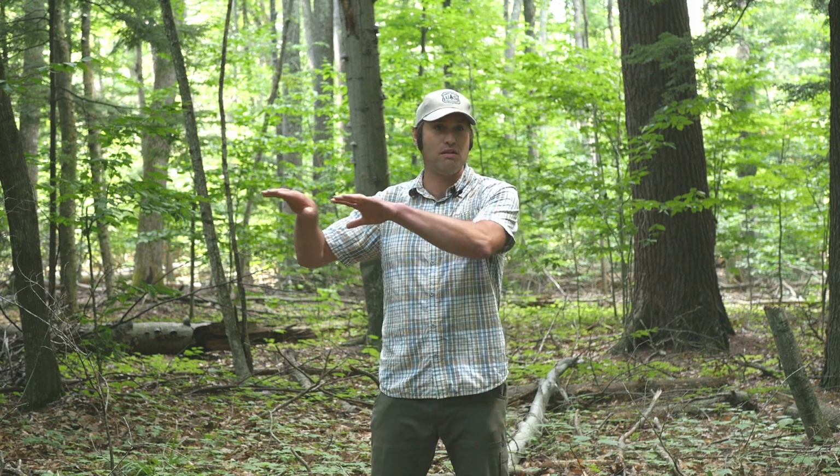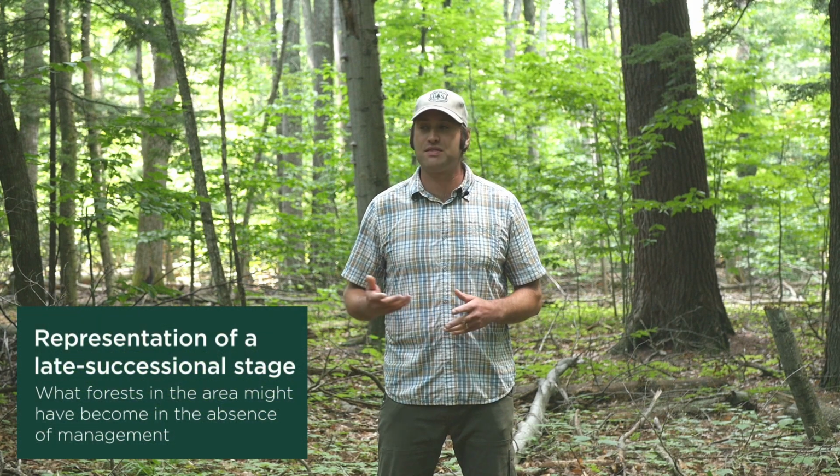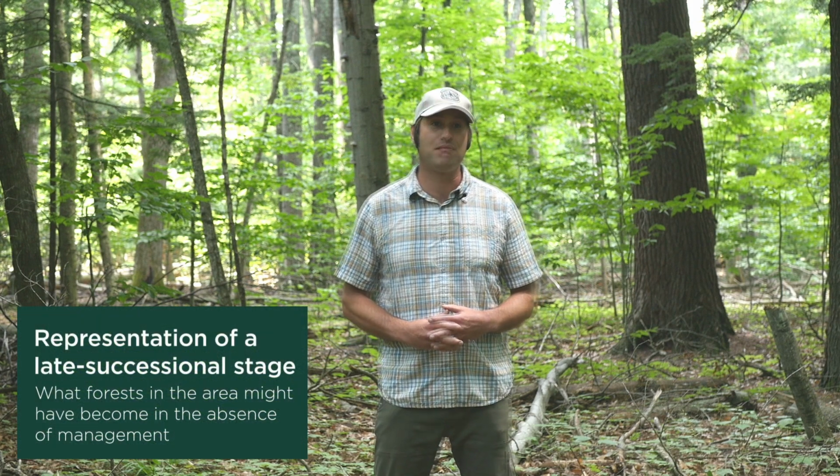Today, in terms of carbon dynamics and succession, we study Indian Point as a representation of a late successional stage. If that logging and burning hadn't happened everywhere, if forest land on fine soils and moderate microclimates such as we have here along the edge of Big Burt Lake, this is what perhaps forests could become.